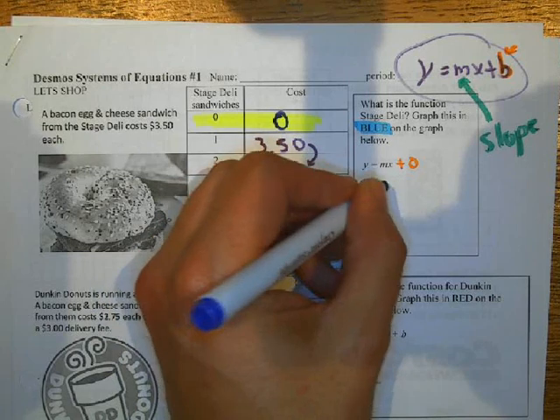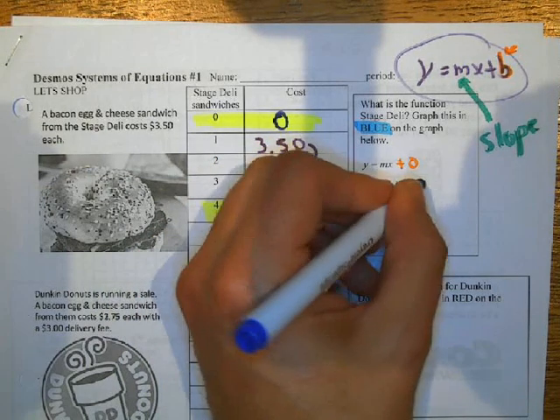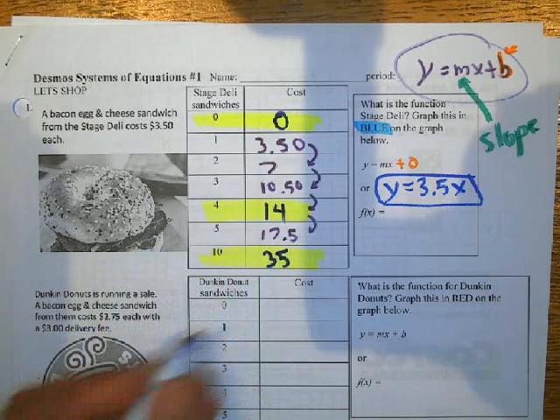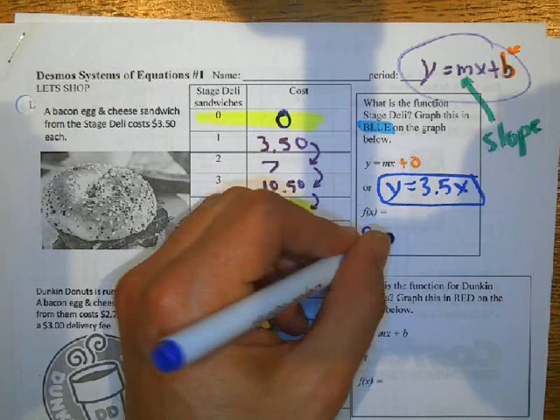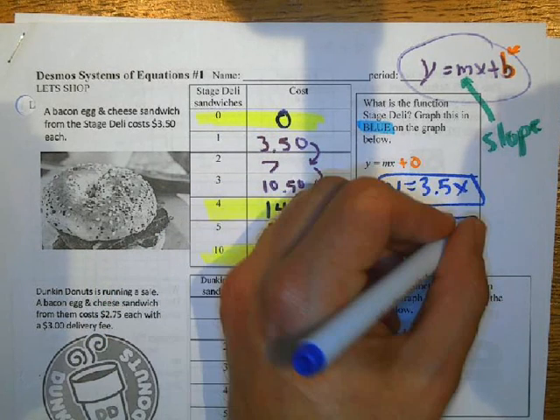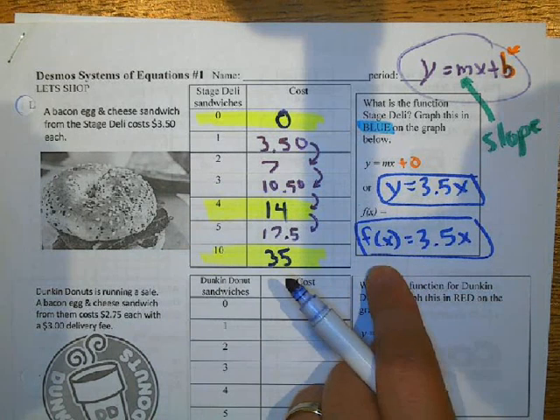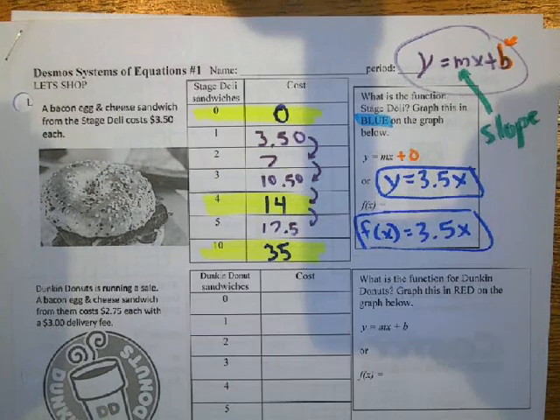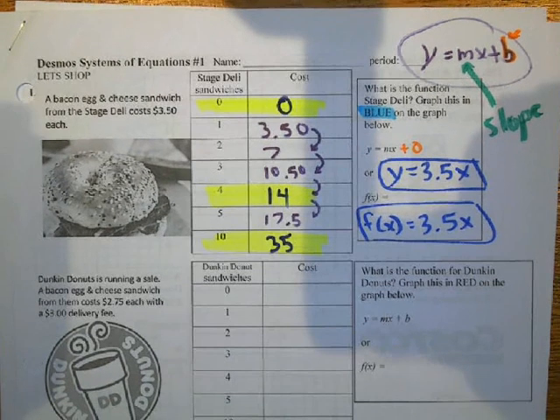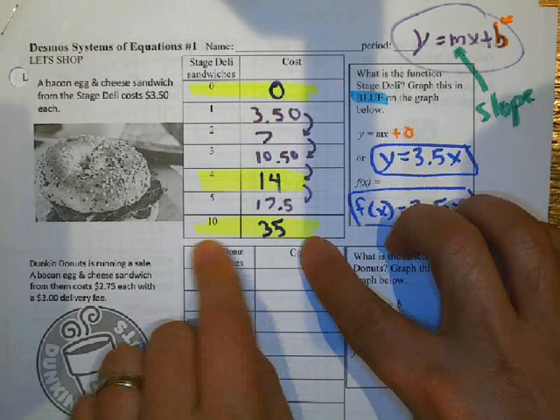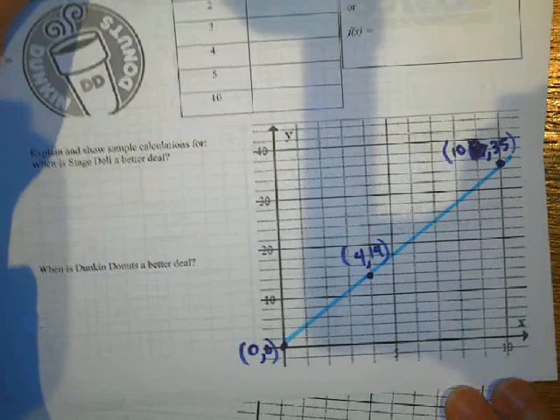So my equation keeps increasing by 3.50. My equation is going to be y equals 3.5x. We can also write this as f of x equals 3.5x. It's another way of writing y equals, with this f parentheses x. We use this mostly in higher level algebra, and you're going to see that a lot in the future. If I'm going to plot these points, the most important points, 0, 0, 4, 14, 10, 35, I've got those plotted right here already.